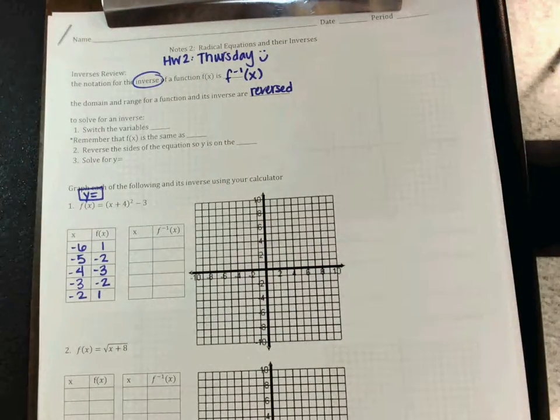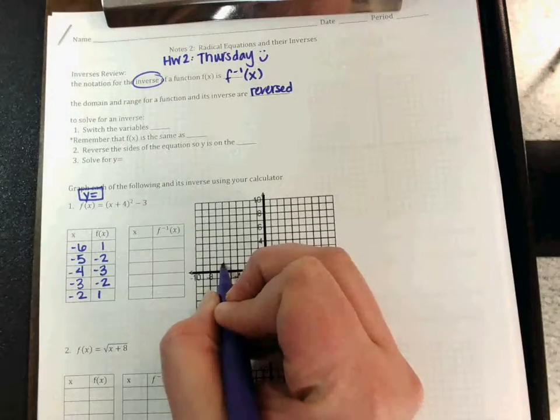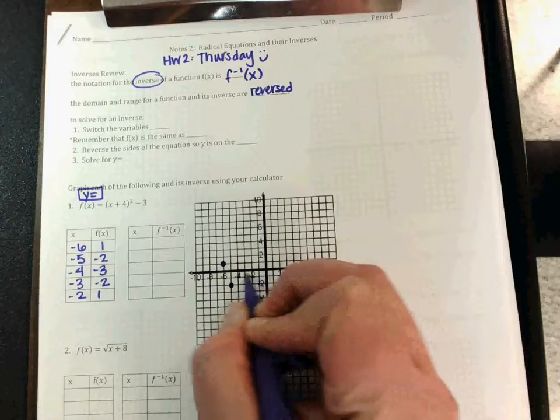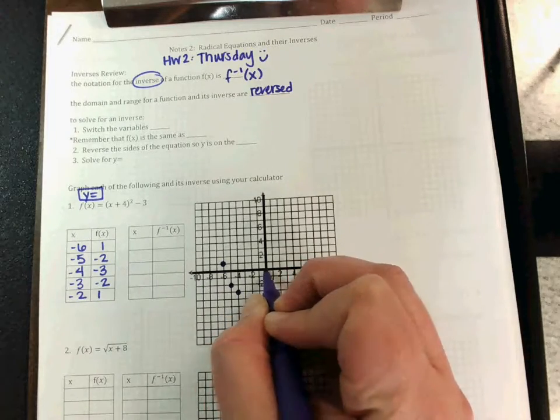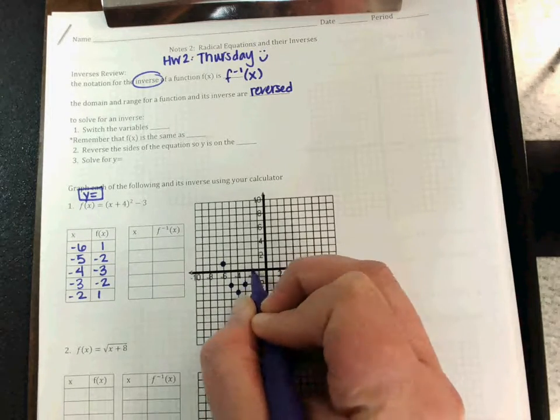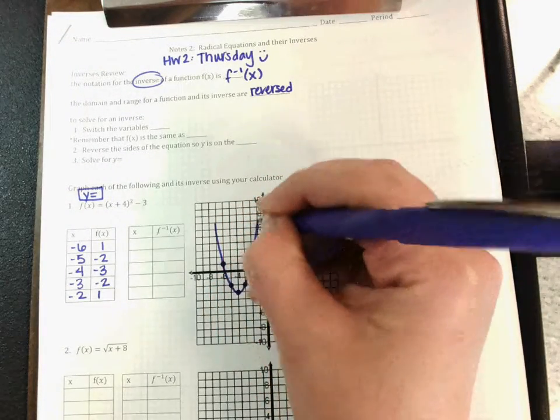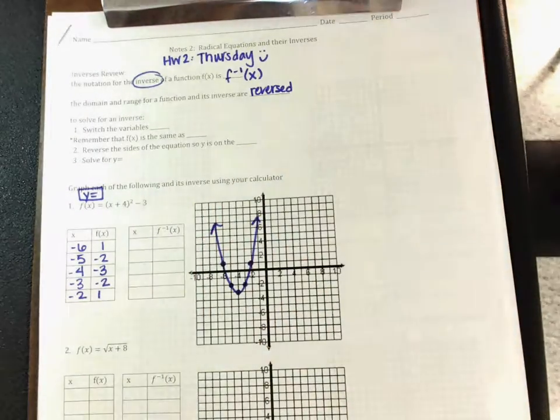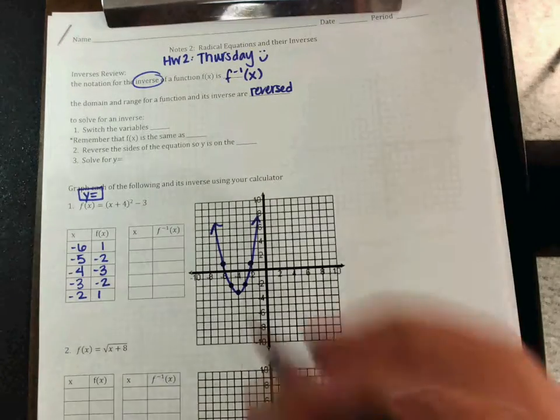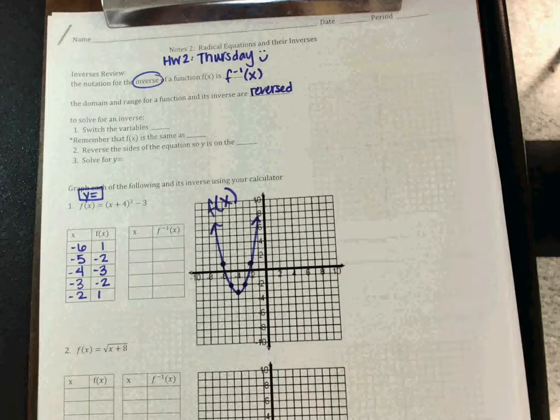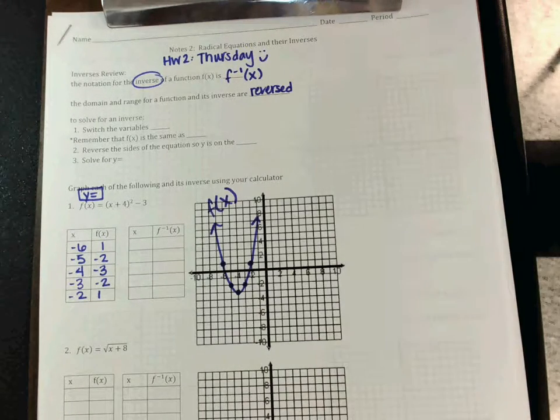Okay, so let's plot those points. -6, 1. -5, -2. -4, -3. Now, what shape should I be making as I graph this? A parabola, a U. Very good. Okay, so that's my f of x. That's my original function. It's the shape of a U.